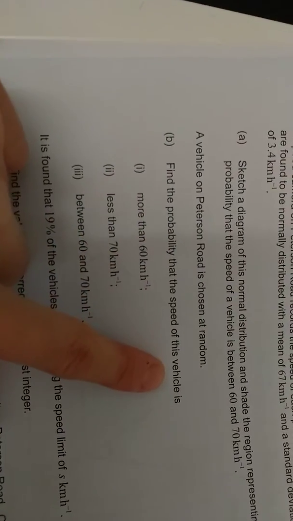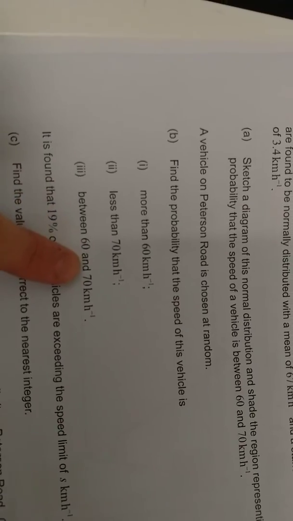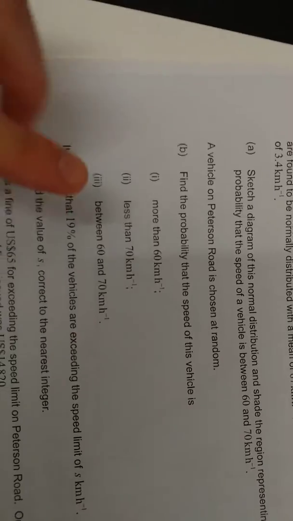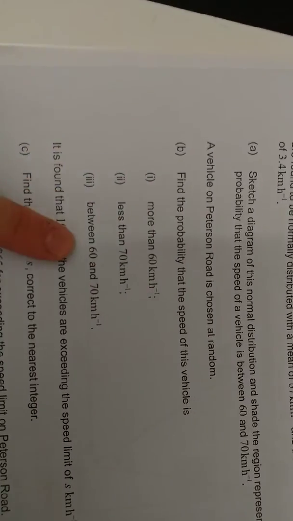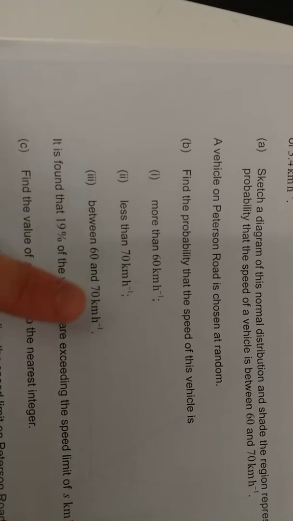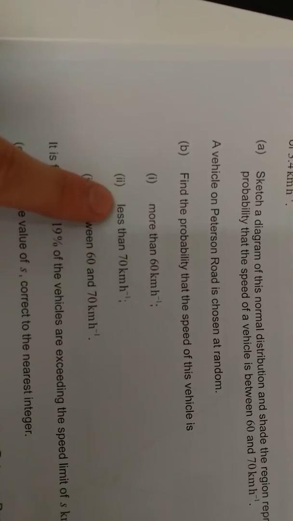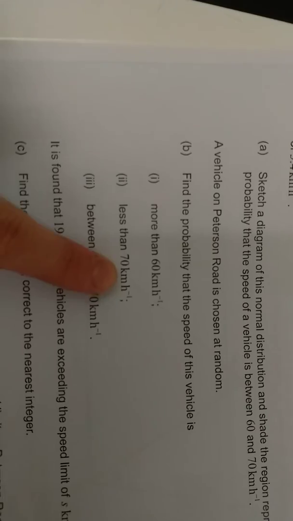It says, find the probability that the speed of this vehicle is between 60 and 70 kilometers. So we are given the minimum and the maximum value over here. This is less than 70 kilometers. So this is the maximum value, and this is between. That means that we're trying to find the number between a possible boundary, minimum and maximum.